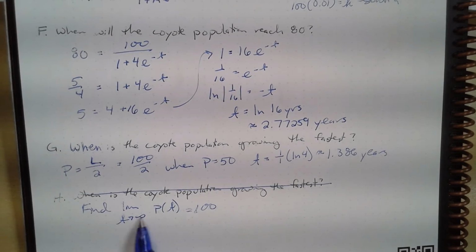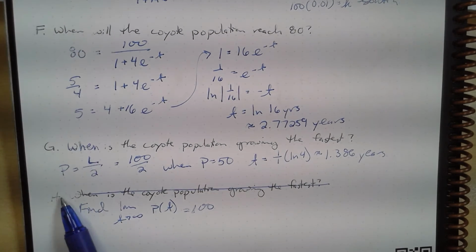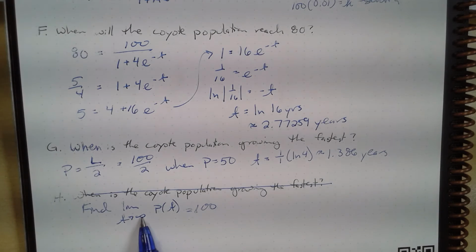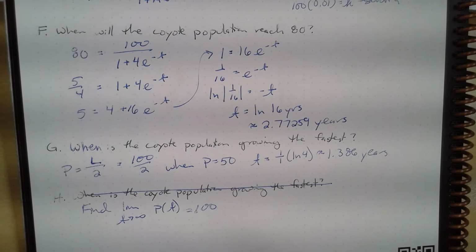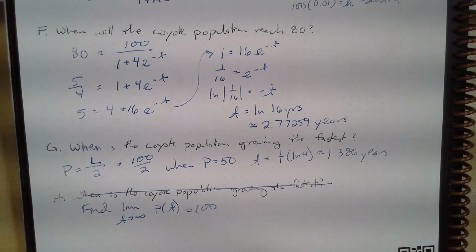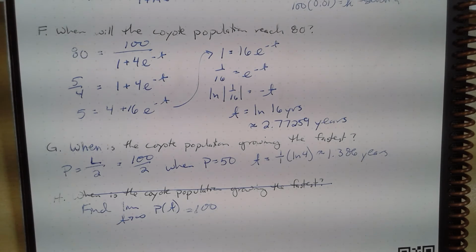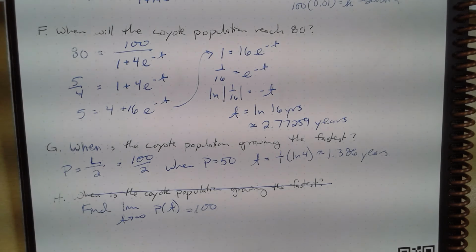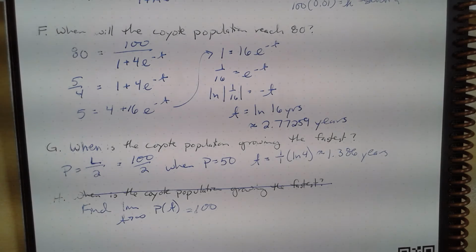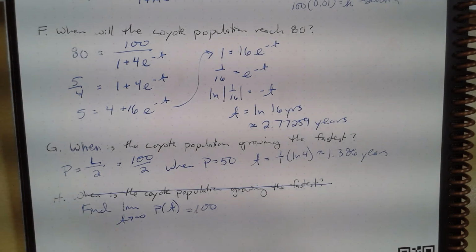Oh, no, I was actually asked to find the limit. Sorry, ignore this here. But find the limit as t approaches infinity of P of t. I don't need to calculate any of that. I was already given the limit. That limit is 100 because as time approaches infinity, that game preserve still cannot support more than 100 coyotes. That's impossible. Okay? Let's do one more example to work through.